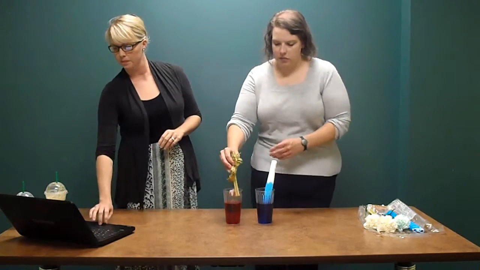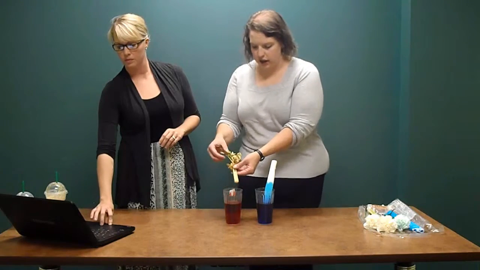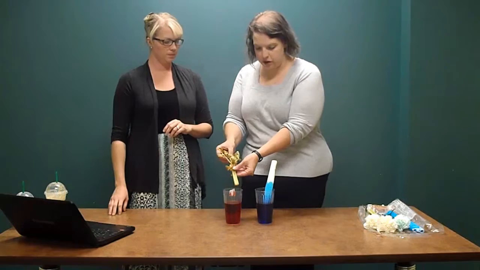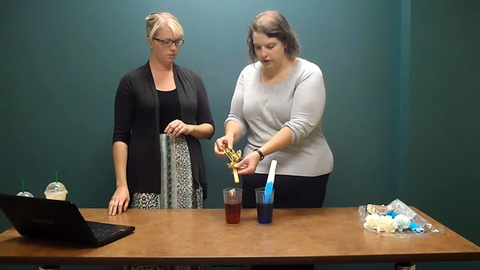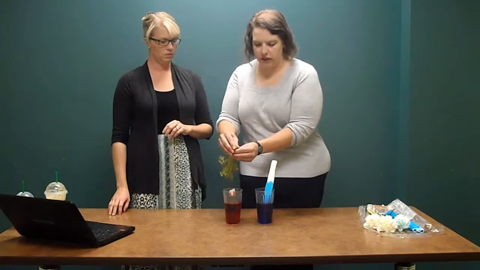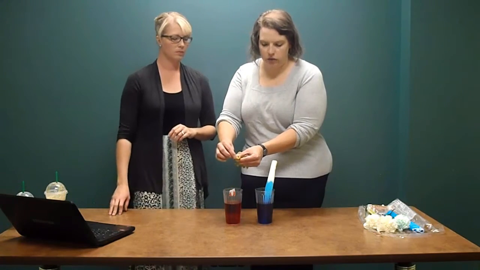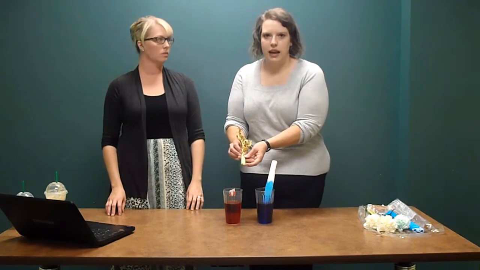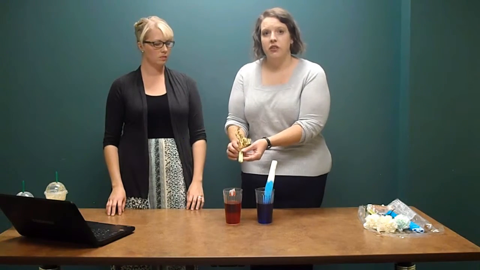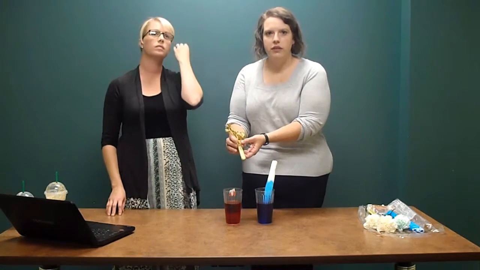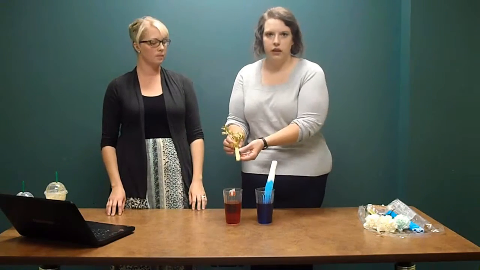Now we talked about some of the things that changed in the celery. The leaves have turned red, especially the tips, but you can even see the little veins in the leaves are red. But the biggest change is on the bottom of the celery. There are little red dots. Now those dots are called xylem. And the xylem is like the plant's veins. It's going to carry the water all the way through the stem to the ends of the leaves.